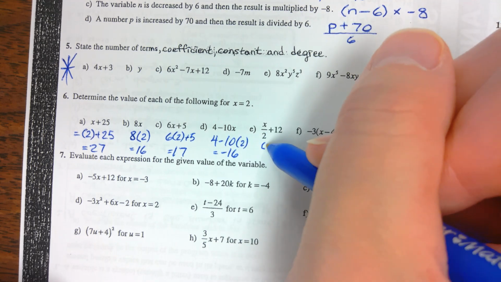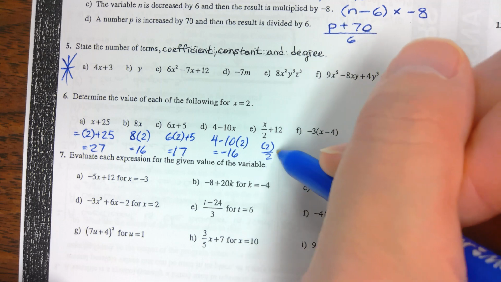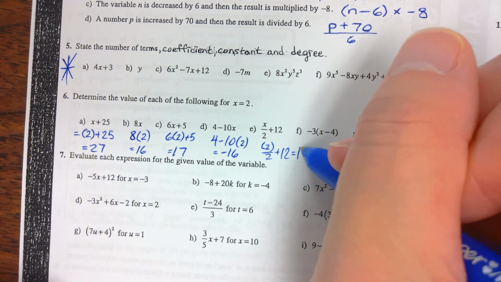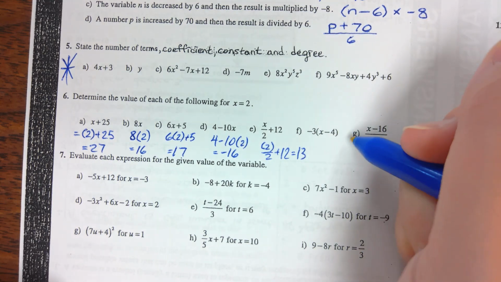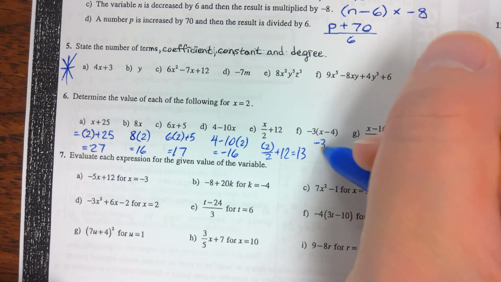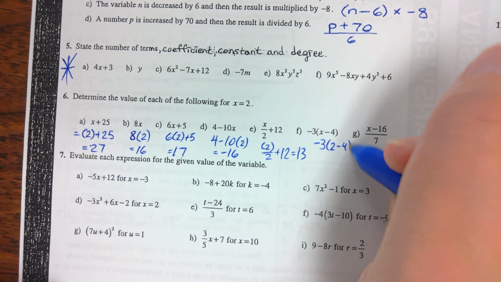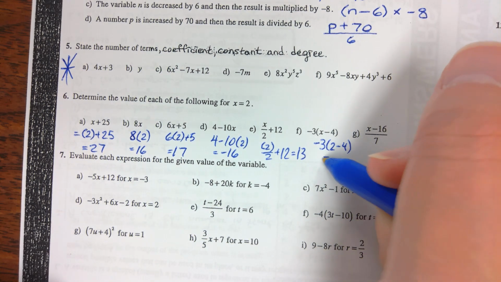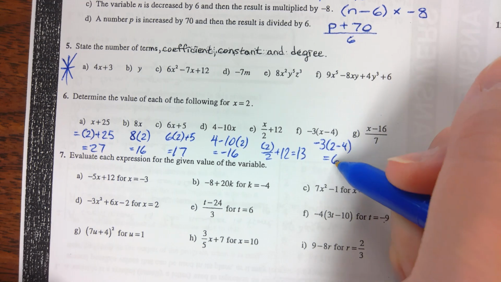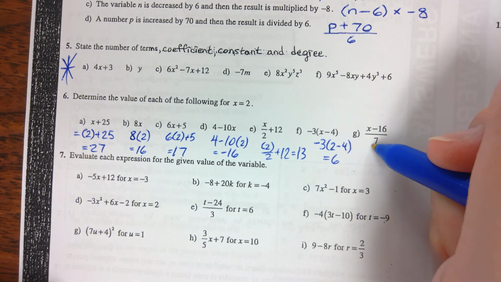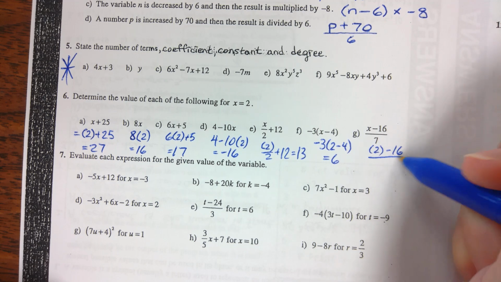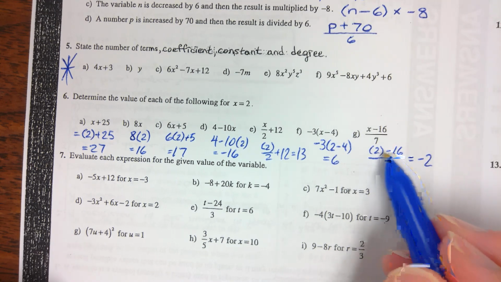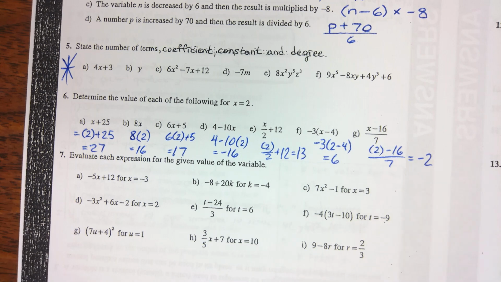Alright. x divided by 2 plus 12. Charles? 13. 2 divided by 2 is 1. 1 plus 12, you get 13. Alright. -3, and then times 2 minus 4. Jacob? Yeah, good. So -3 times -2 gives you +6. And then the last one, 2 minus 16 divided by 7. Yep, -2. Good. 2 minus 16 is -14. Divided by 7, you get -2.